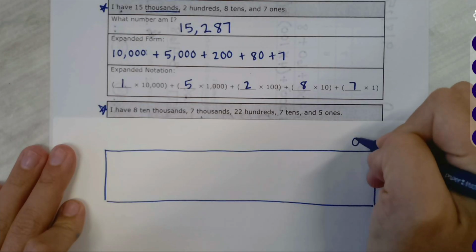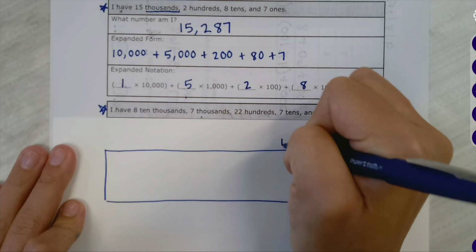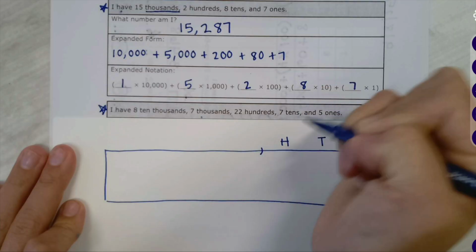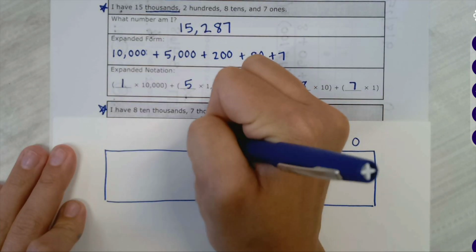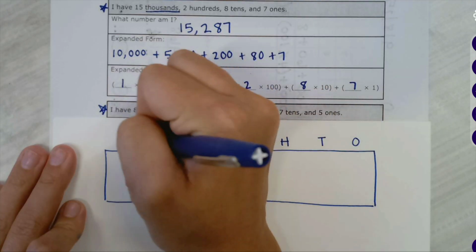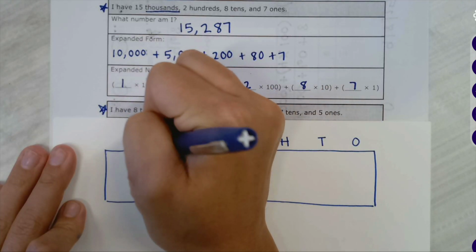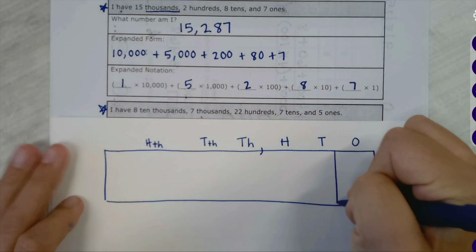I have my ones, tens, hundreds, comma, which means I'm going to my thousands place. Thousands, 10,000s, and my 100,000s. I'm going to separate my place value boxes.